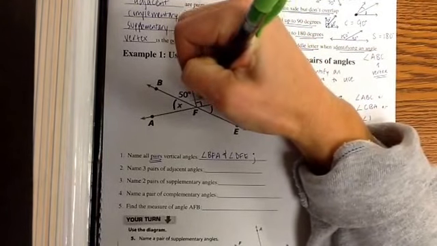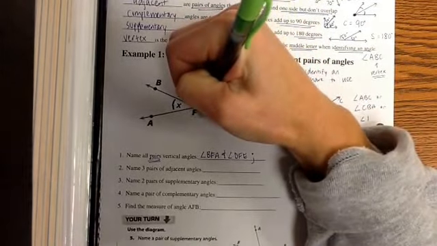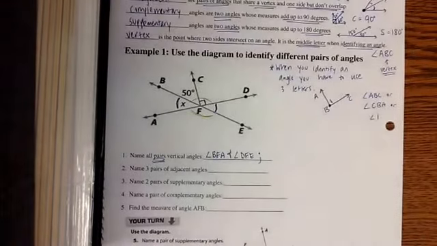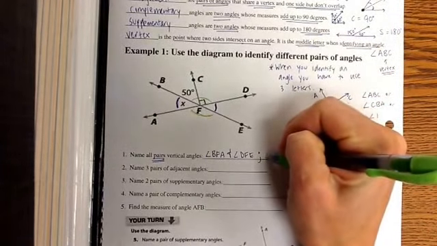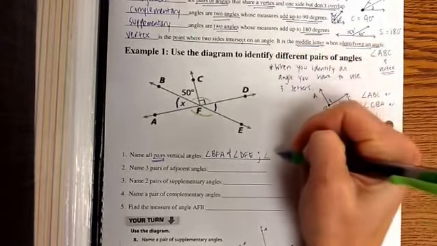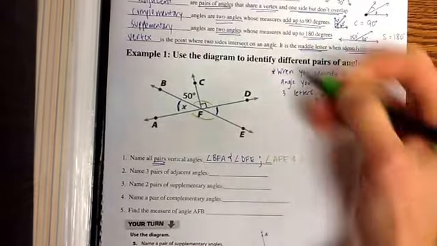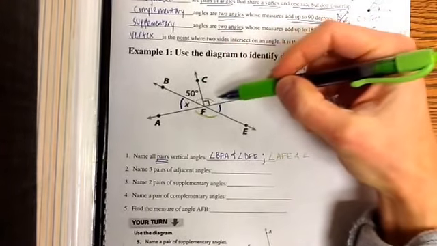So you have this angle right here and this angle right here. So now I have angle AFE, and angle BFD.